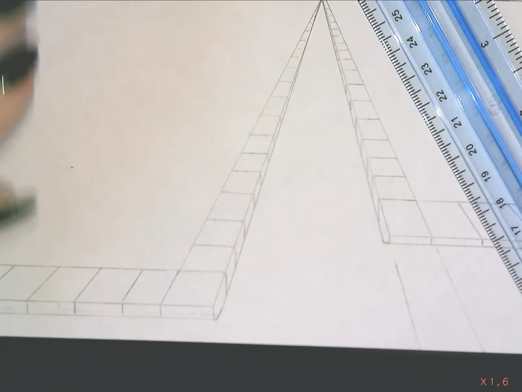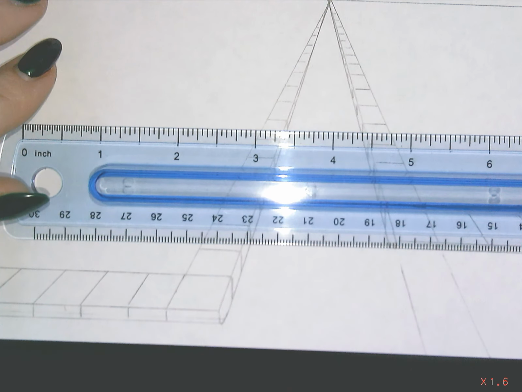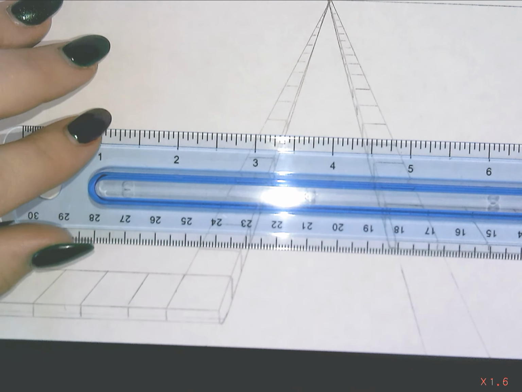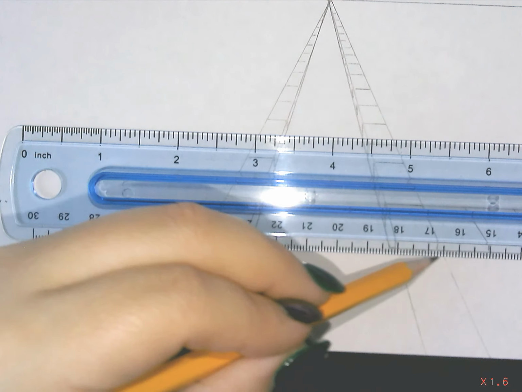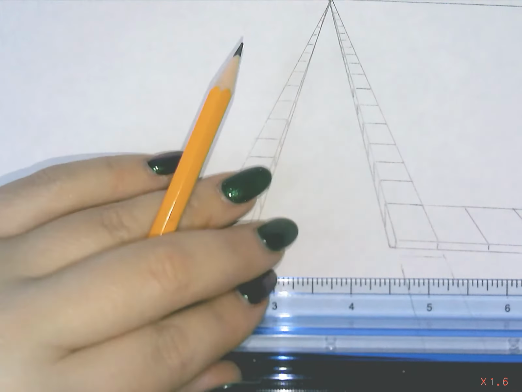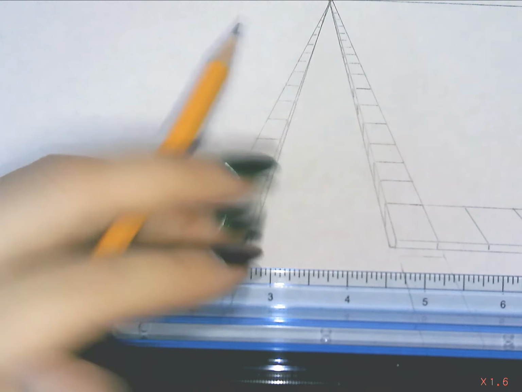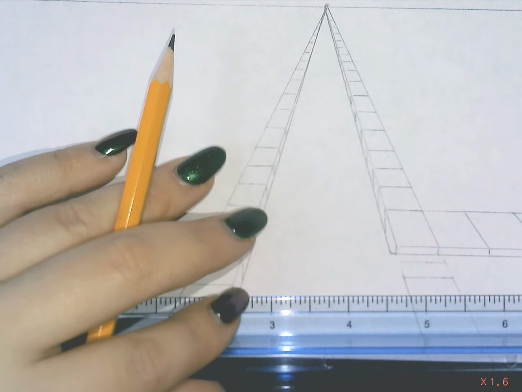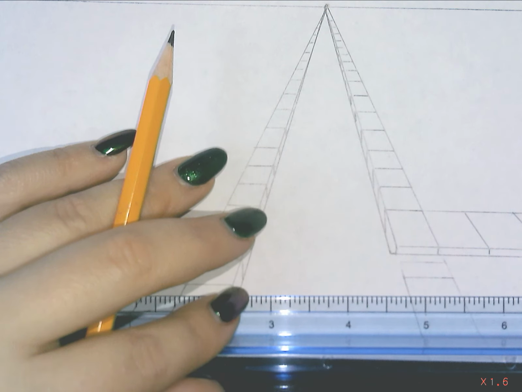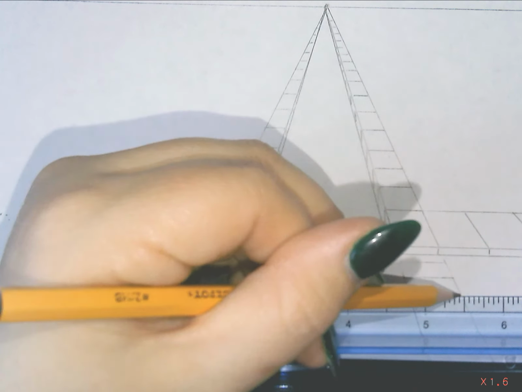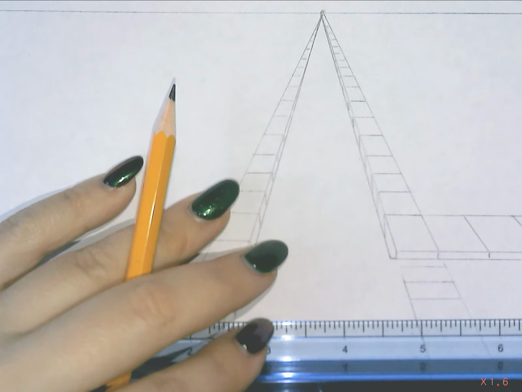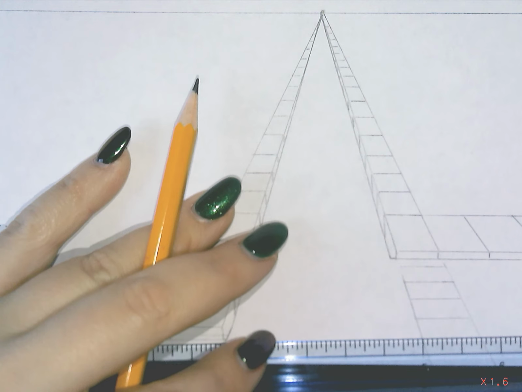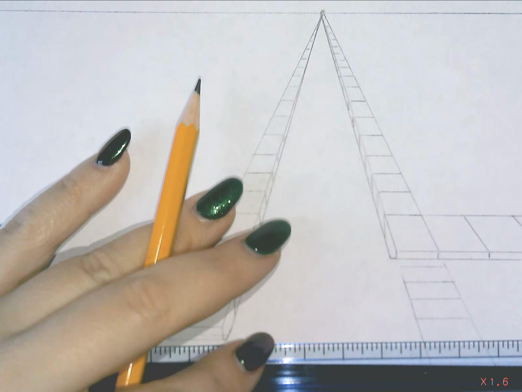And what I'm going to do is just like I did for the cracks of the sidewalk, I'm going to draw little horizontal lines in between the spaces. But I'm going to erase every other one. You'll see what I'm doing here in a minute. I'm just making a little, the dashes in the road for a crosswalk.